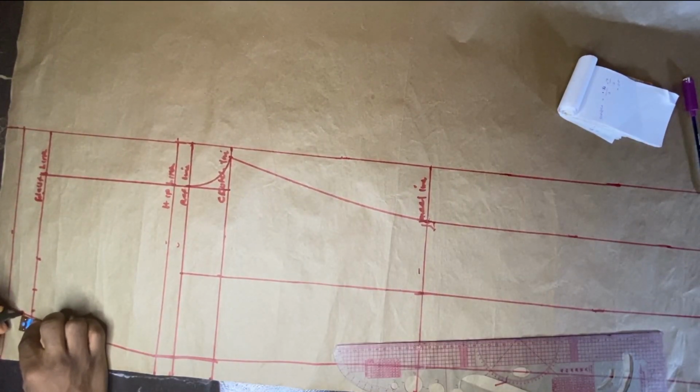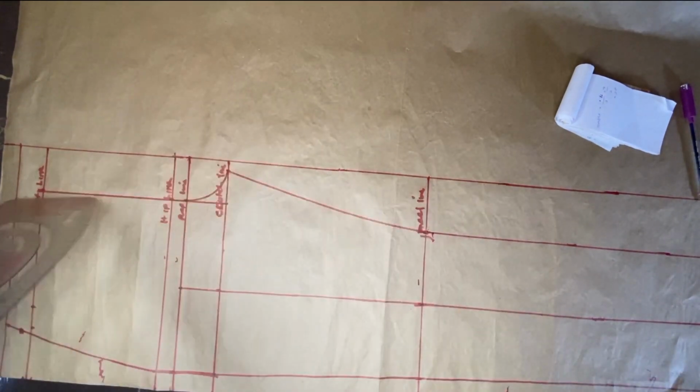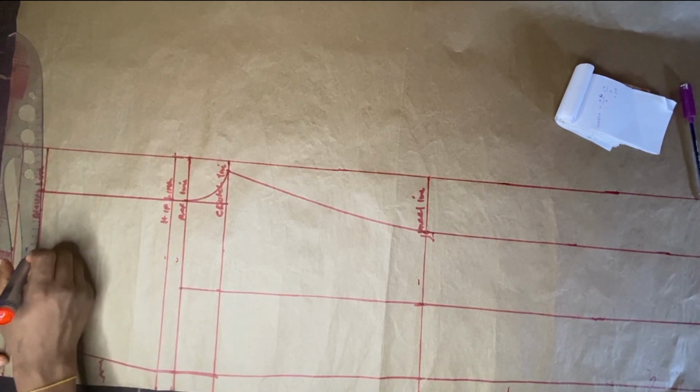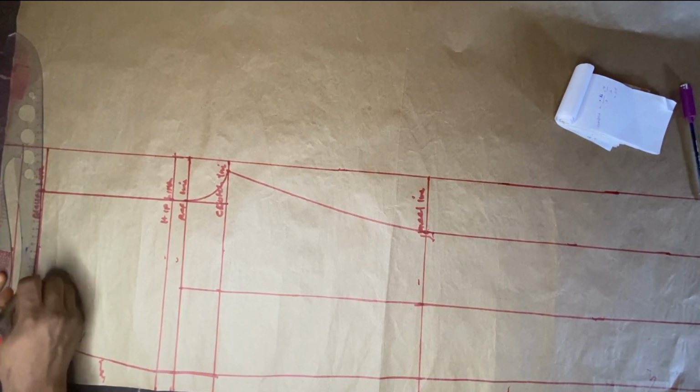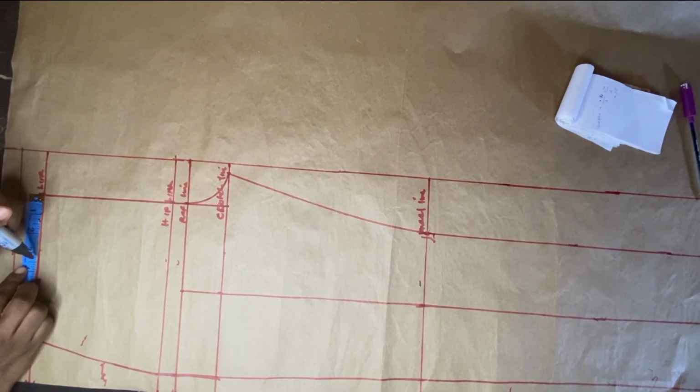So next, from that waistline, I'm going to go up by 0.5 inches because our waist is not straight, it's curved. So I'm going to go up by 0.5 inches and connect that 0.5 inch back into the actual waistline. I'm just going to connect it back so we have a lift there.